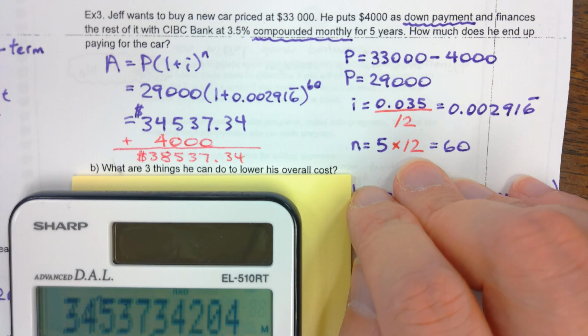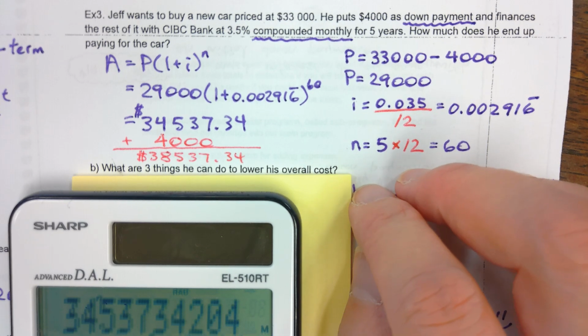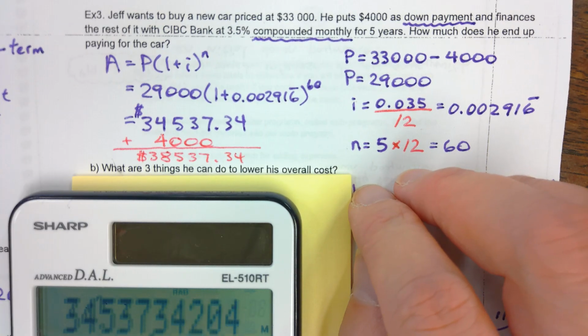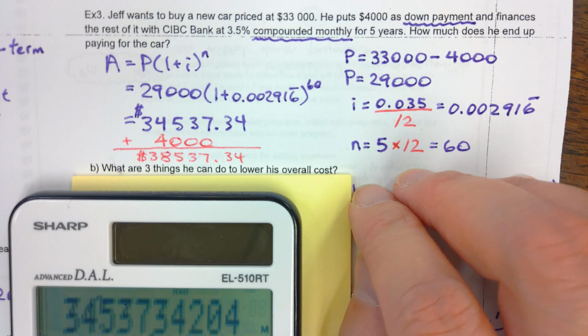All right. So who thinks that's like, whoa, that's a lot? I paid an extra 5,500 just in interest. Who thinks that's a whole lot? Yeah, considering that car is only 33,000, you paid 1/6 of it just on interest.